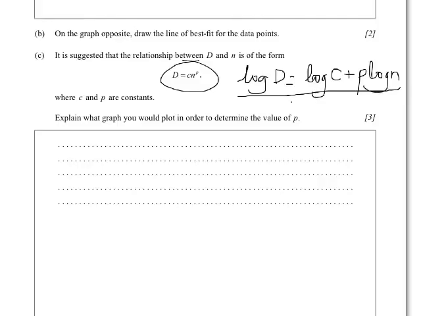Now, what do we do with this monstrosity of an equation? Well, actually, it's quite similar to your line of best fit. If we plot log D on the y-axis, then we're left with mx plus c. A straight line graph will be given if this relationship is in fact the case.